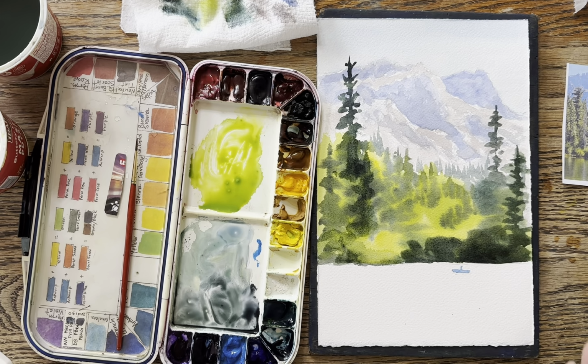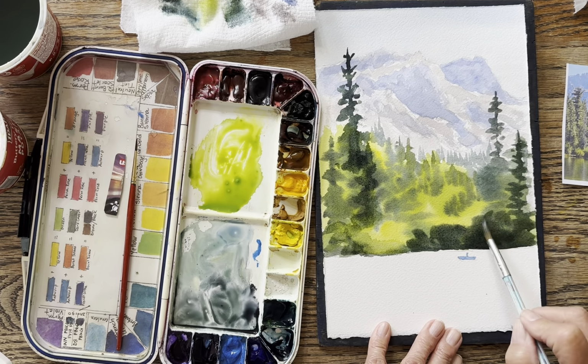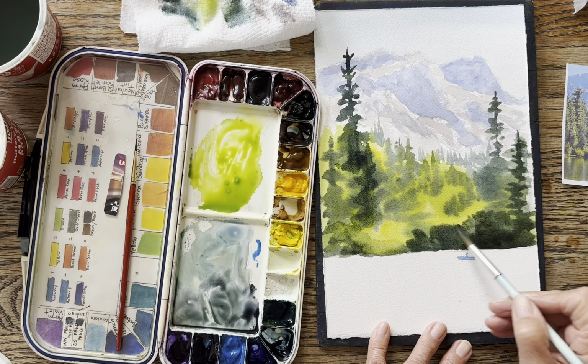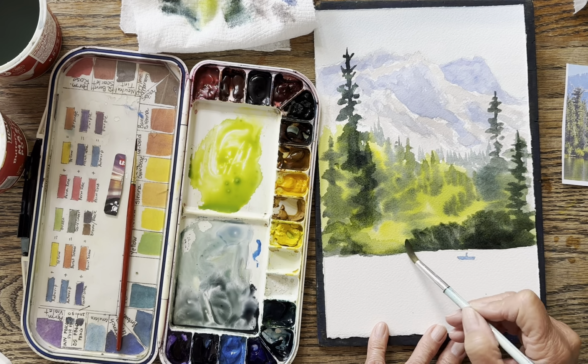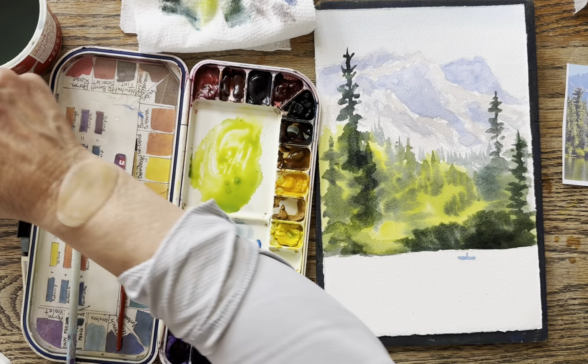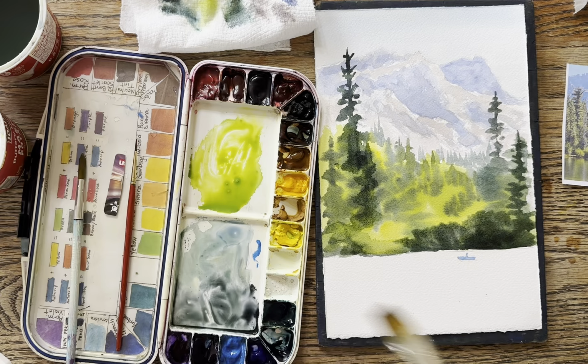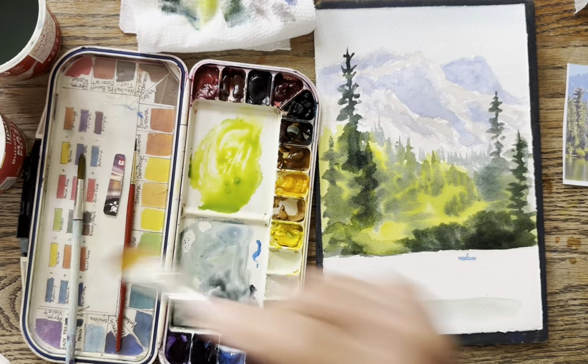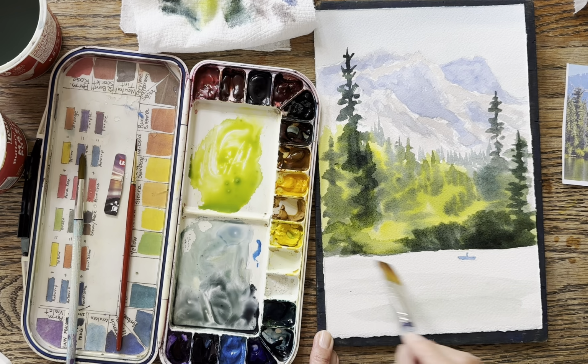Now what I'm going to do is just dab at this a little bit. Okay, now I'm going to wet the bottom. So I'm just going to put the water in now. Oi, that's actually good. That color there.